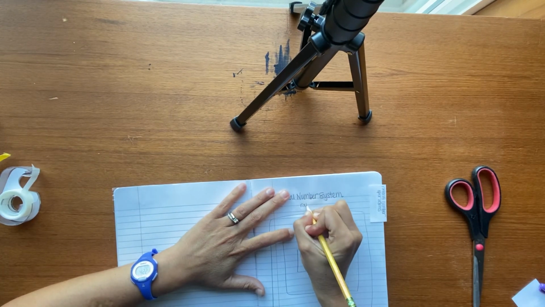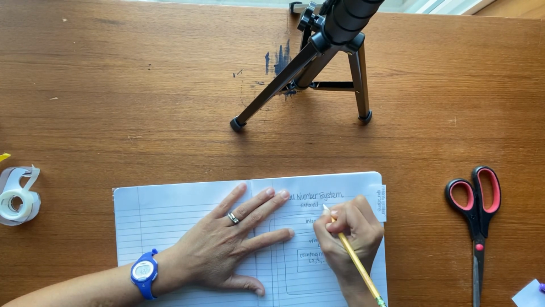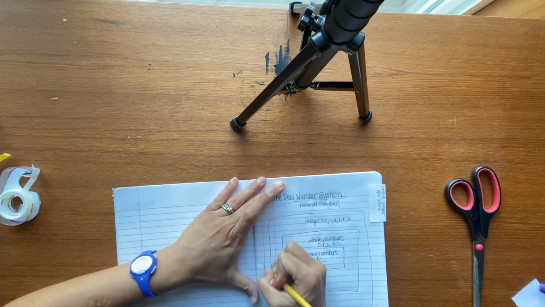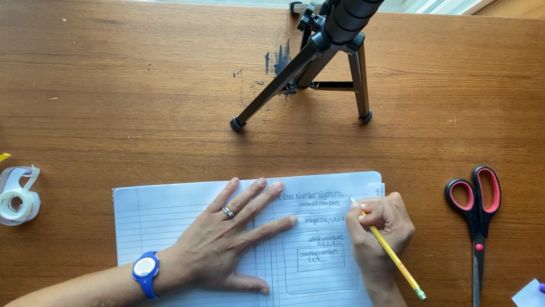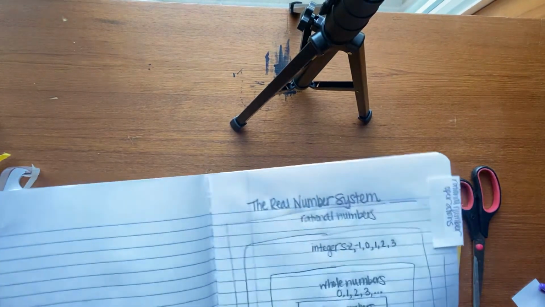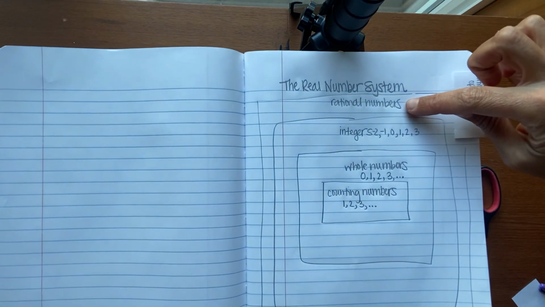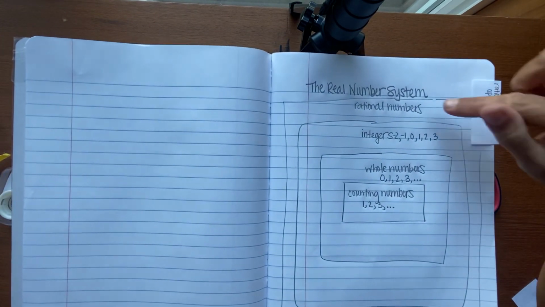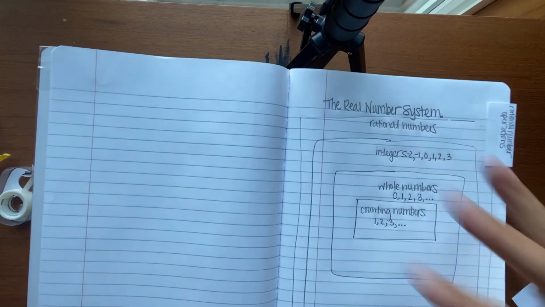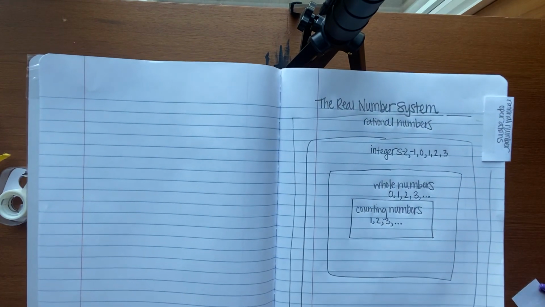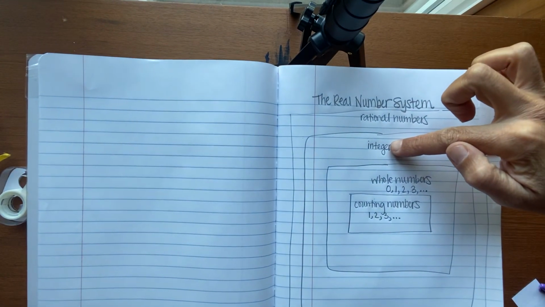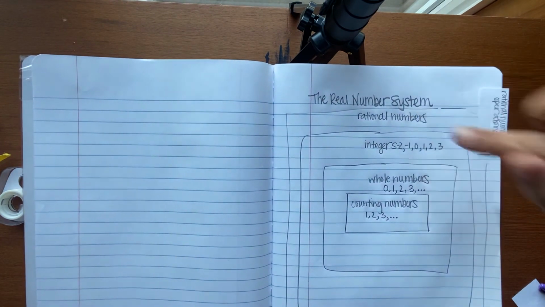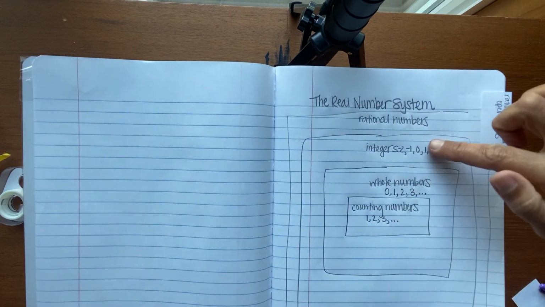I'm going to put this up here. And as your teachers move through this unit, you're going to be adding some additional things into this rational numbers box. Hey, why don't you look it up and see what a rational number is? See if you can add some examples. So again, in order to read this diagram, I wanted to let you know that an integer is an example of a rational number. Counting numbers are all of these things.